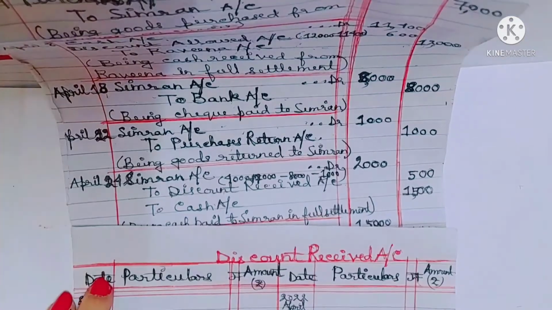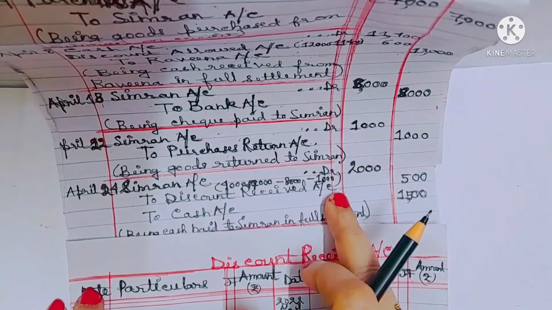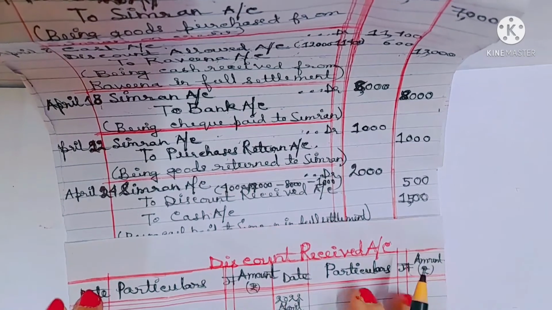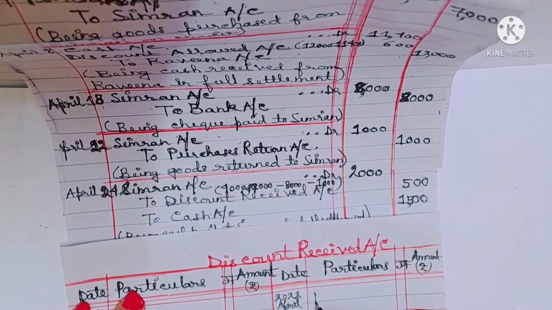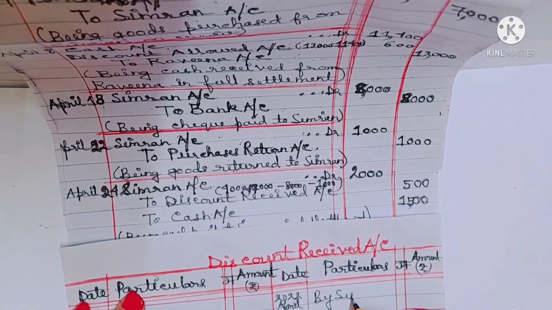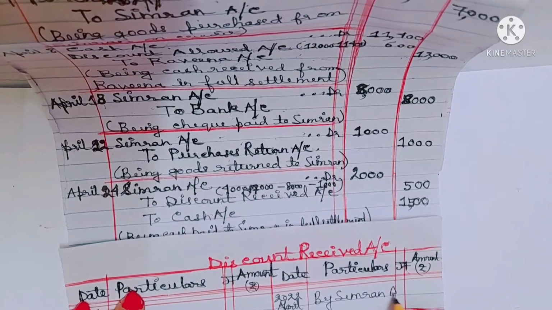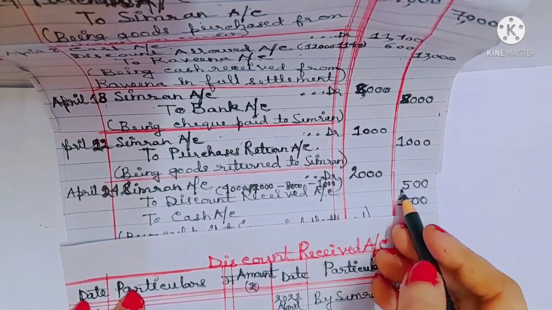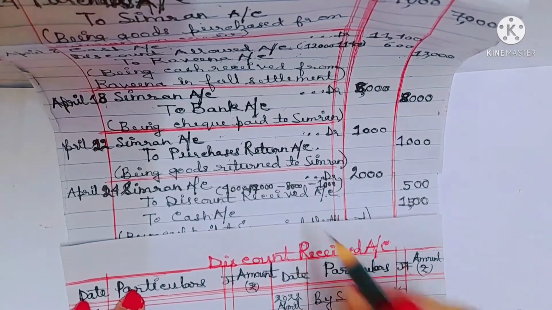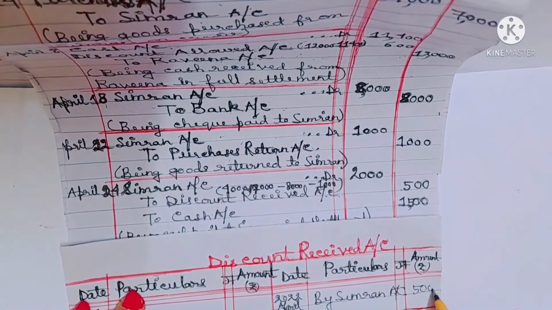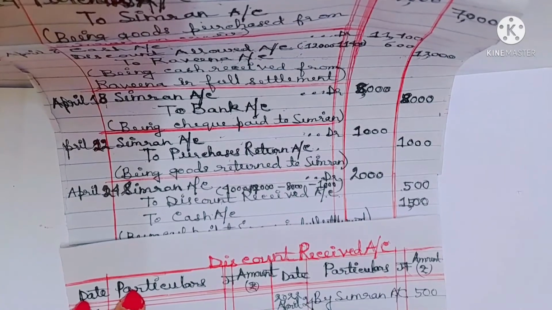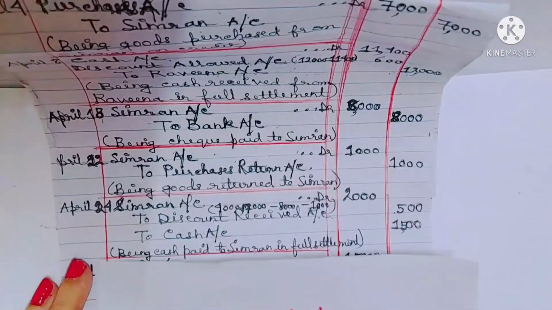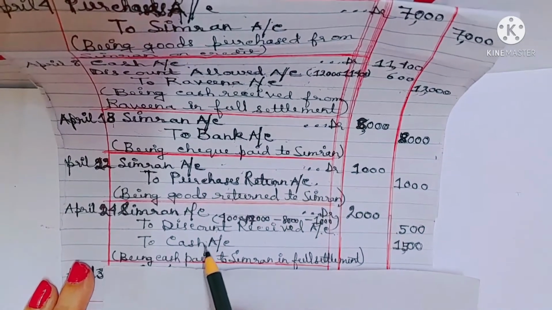What is the position of discount received account? Since discount received account is on the credit side, Simran account will also appear on the credit side, by Simran account. How much? This is the amount. Since we are preparing discount received account, we'll have to see the amount of discount received. So 500. What is the date? 24th. Now let's record cash also. Since there is a cash transaction on 24th, we have to record cash.